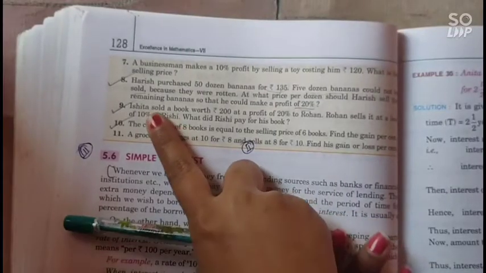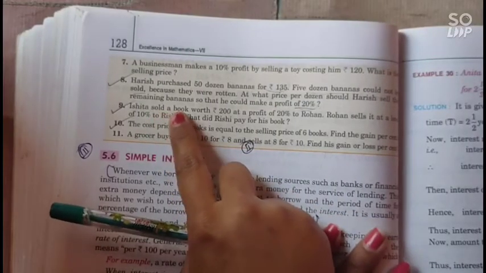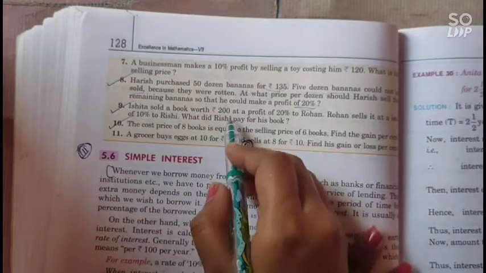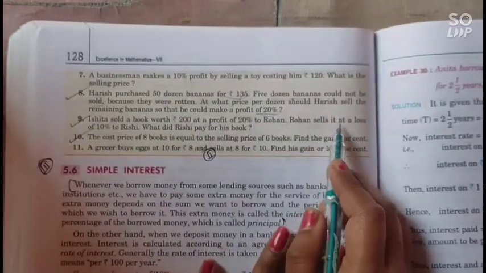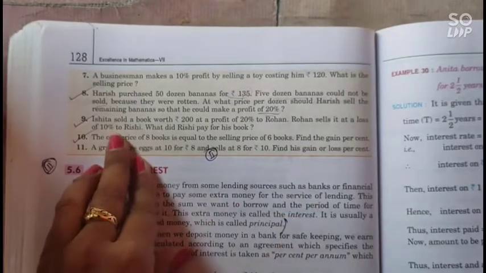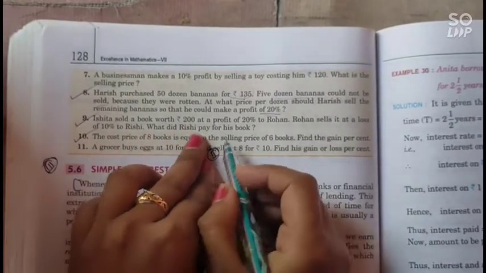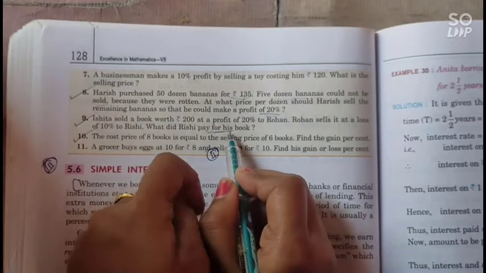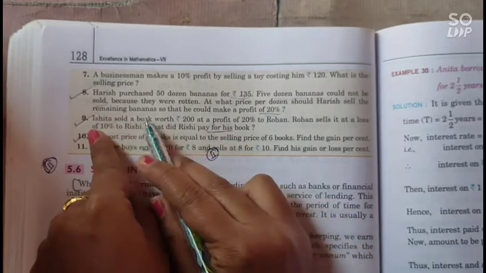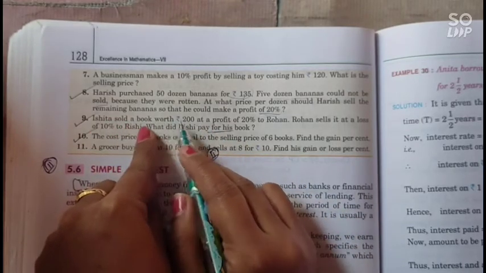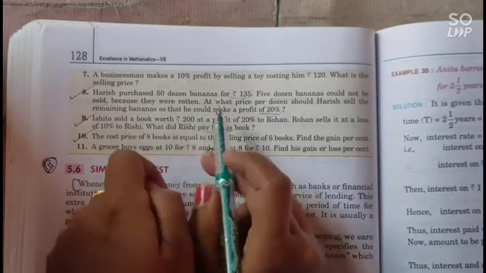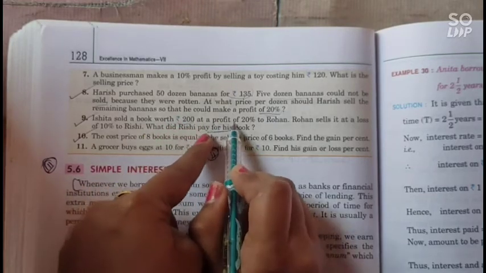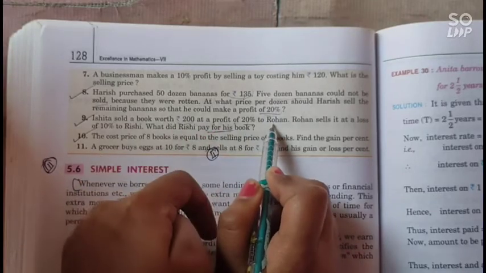Next, question number 9. Ishita sold a book worth 200 rupees at a profit of 20% to Rohan. Rohan sells it at a loss of 10% to Rishi. What did Rishi pay for his book? So Ishita sold a book worth 200 rupees. So the CP of the book is 200 rupees at a profit of 20% to Rohan.